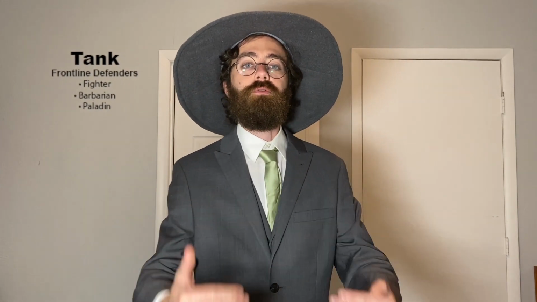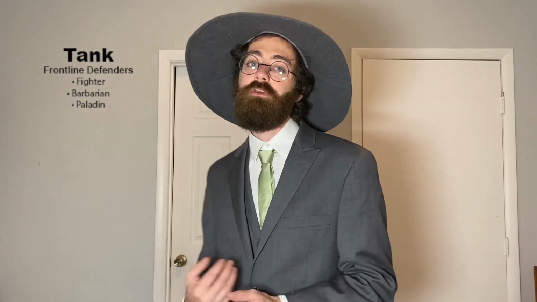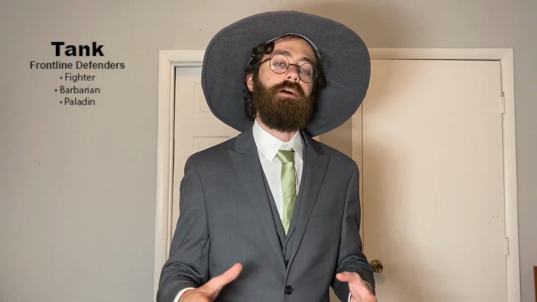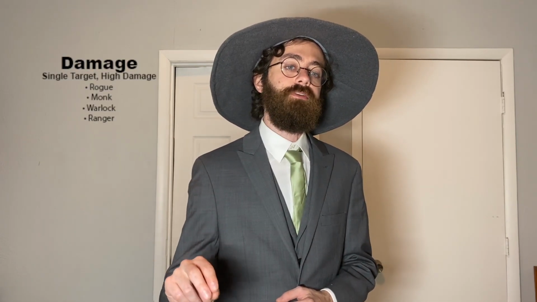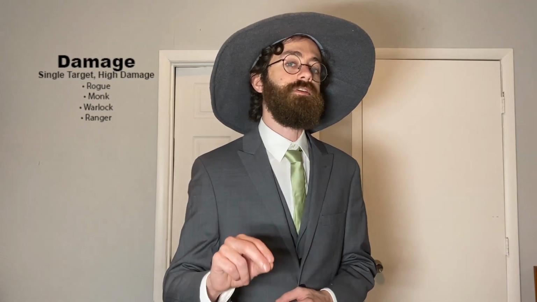They hold the hordes back from reaching the squishy, vulnerable party members like the wizard. This is the fighter, the barbarian, and the paladin. All classes that gain strong benefits to defense and can just stay in the fight longest. The next role is damage. These are the classes that are able to deal large amounts of damage to a single target.